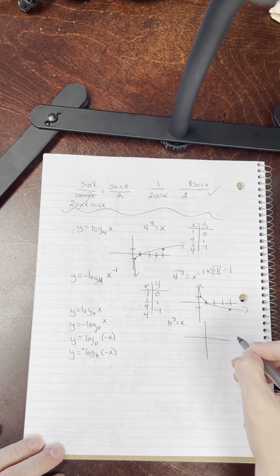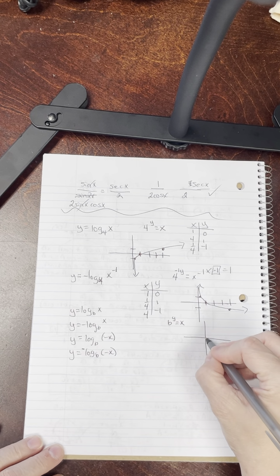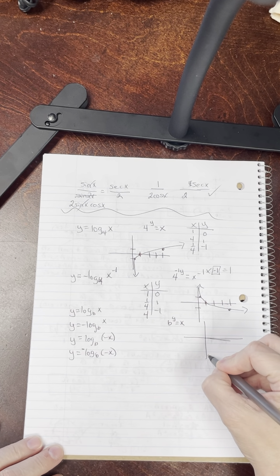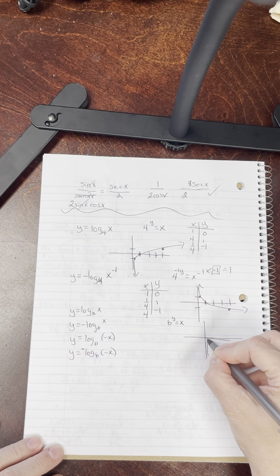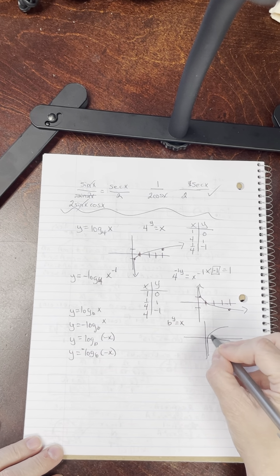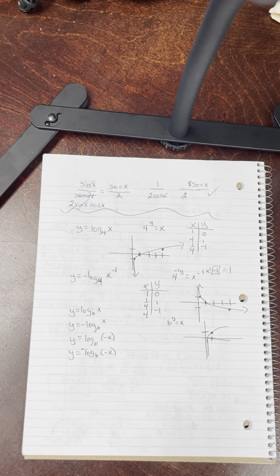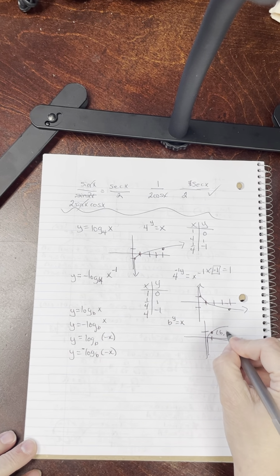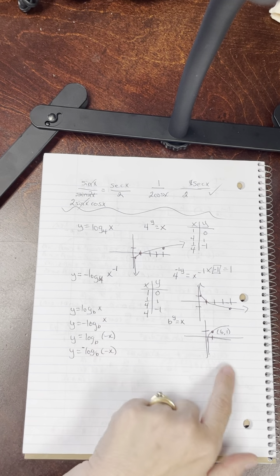So they basically did this curve. I know that I'm bounded by the asymptote line, and wherever my curve hit 1, they labeled that b comma 1 so that I would know the base was b.